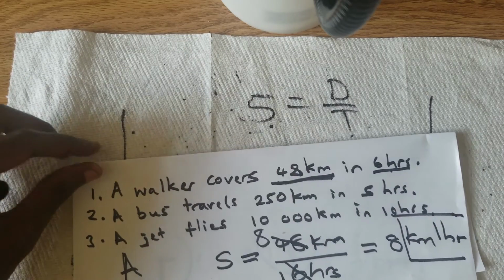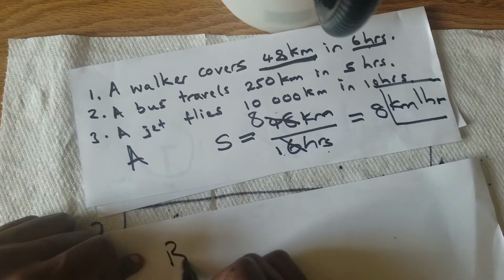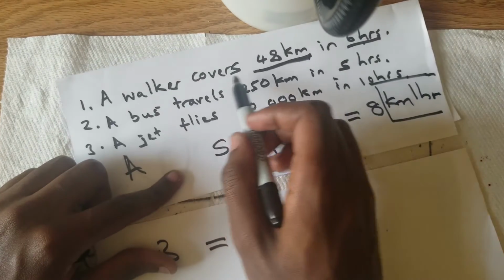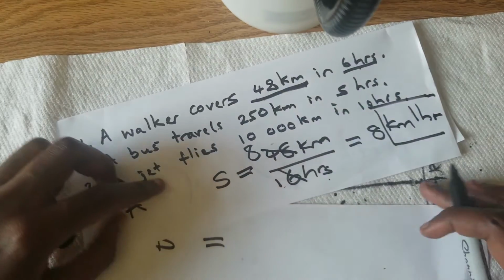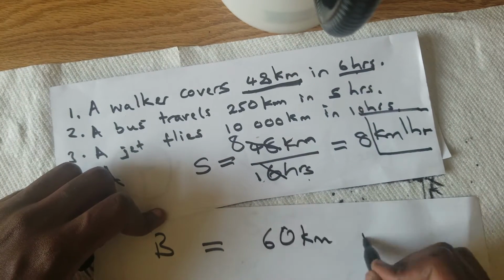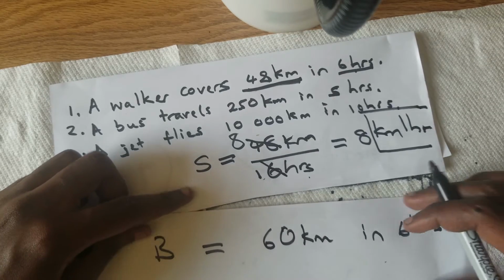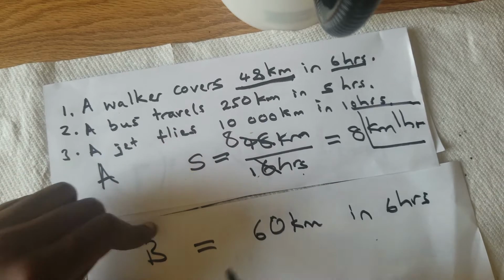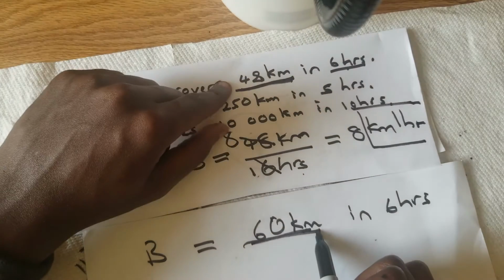Let's say we have a different person. Let's call this person B. Person B covers 60 kilometers in 6 hours. You can see in this scenario that person B is walking a longer distance. 60 kilometers is more than 48 kilometers.